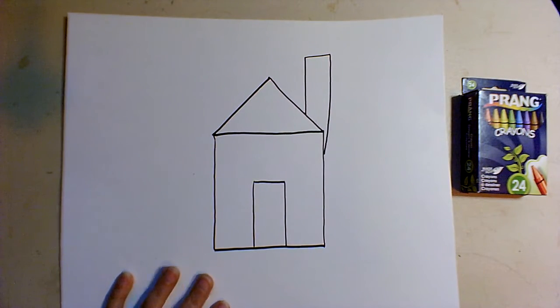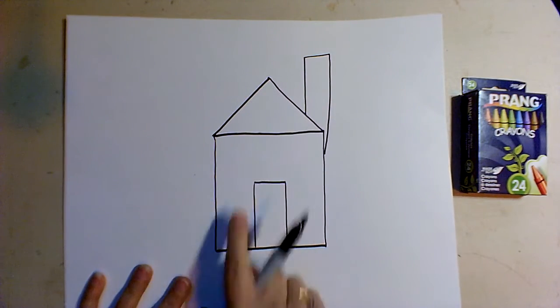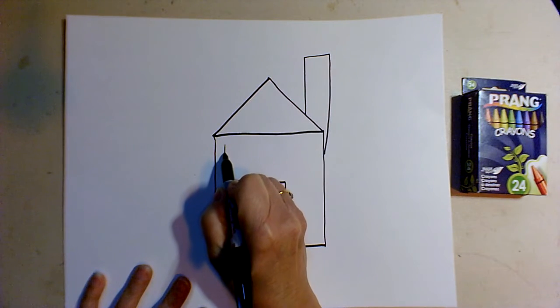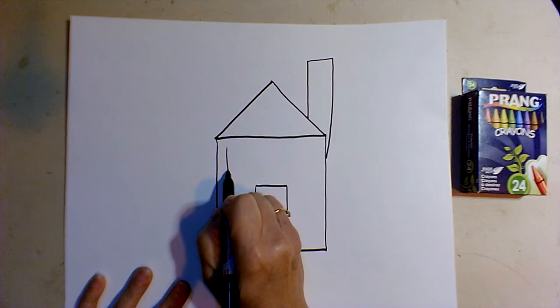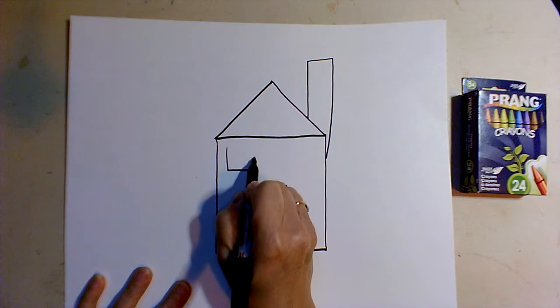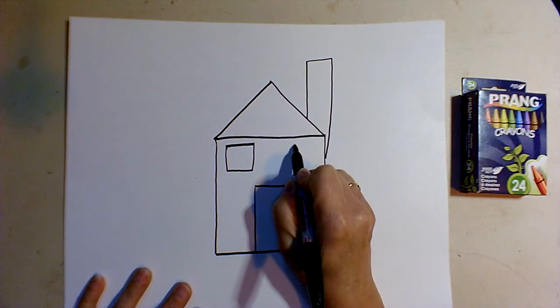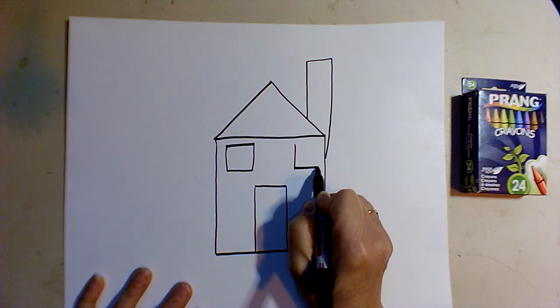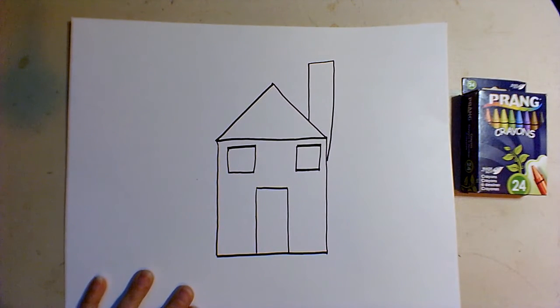Okay, we're back. Now we're going to draw 2 windows. What shape are windows? That's right, they are squares. Just like we drew the square of our house, we're going to draw the squares of our windows, but they're going to be smaller. So I'm going to draw a small line there. Small line, go back up. There you go. There's one window. Over here, I'm going to do the same thing. Draw a line down, stop, over, up, and then back over. There's my 2 squares for my house.